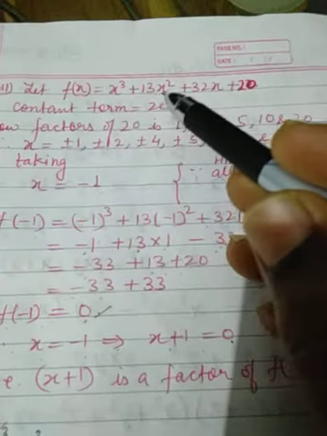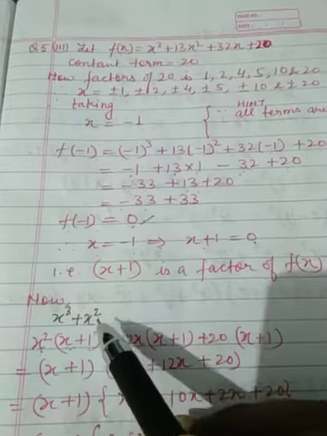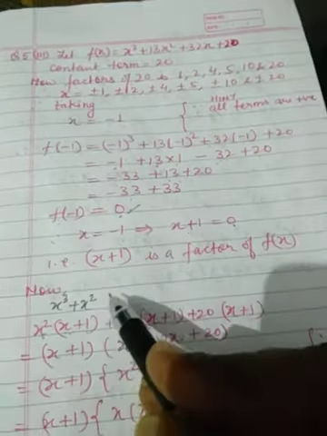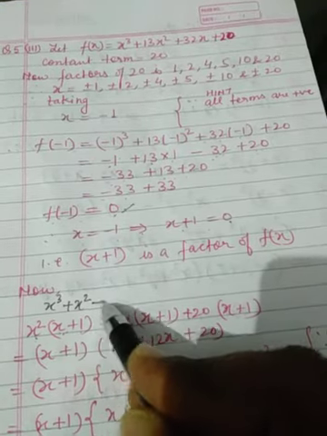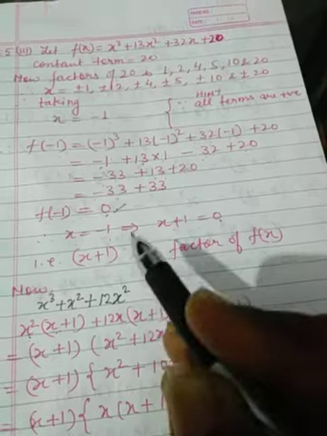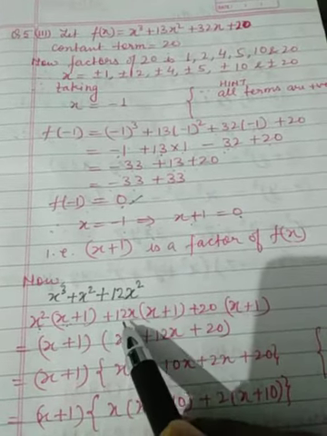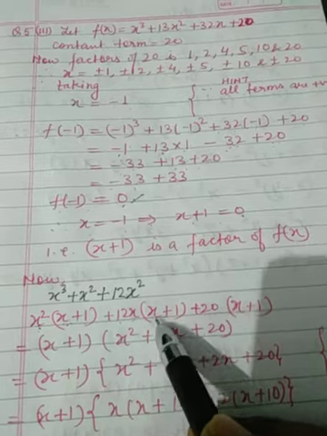Again check the question. In the given question the second term is 13x squared and we have x squared. So in the next step we must have 12x squared to make it 13x squared. To get this we should multiply the next term by 12x.